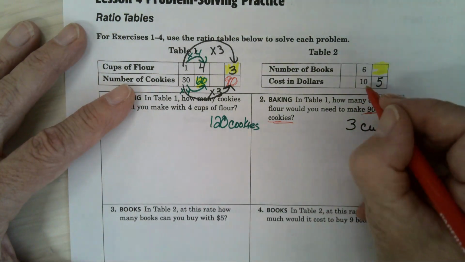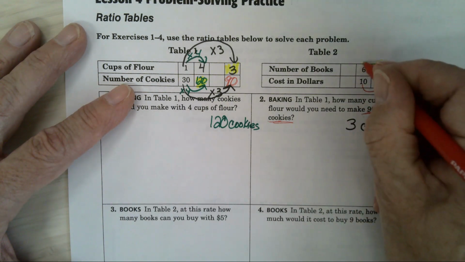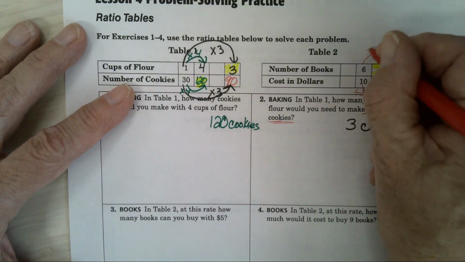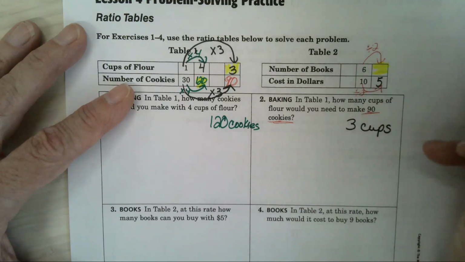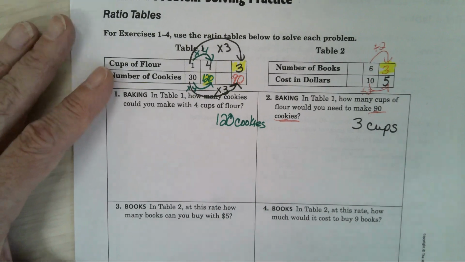Now I have a 10. How does a 10 turn into a 5? Divide it by 2. So what is 6 divided by 2? And the answer is 3. So, how many can you buy for $5? You can buy 3 books.